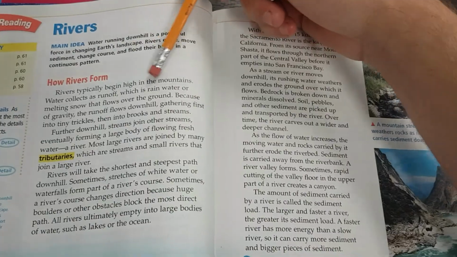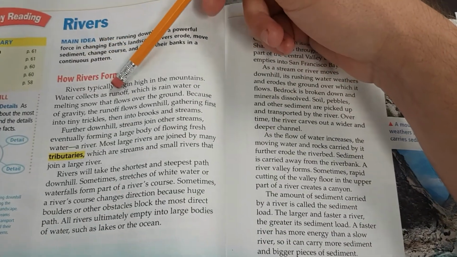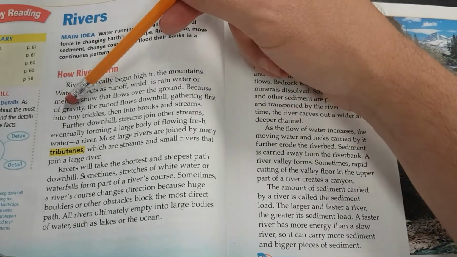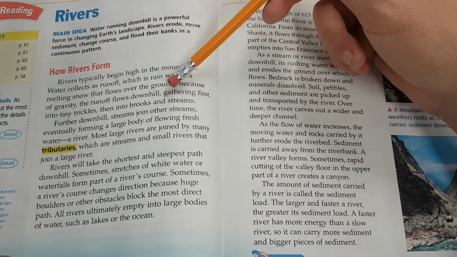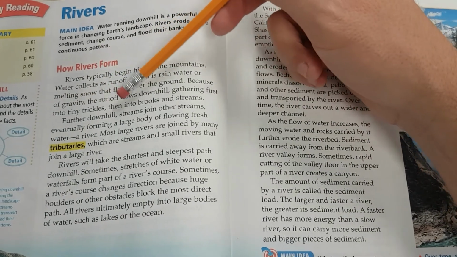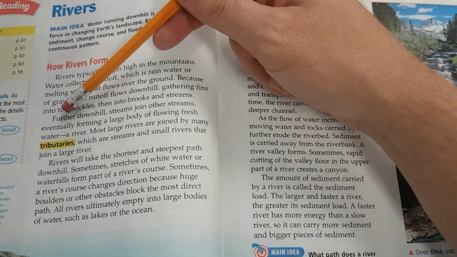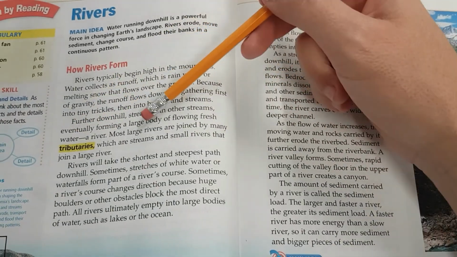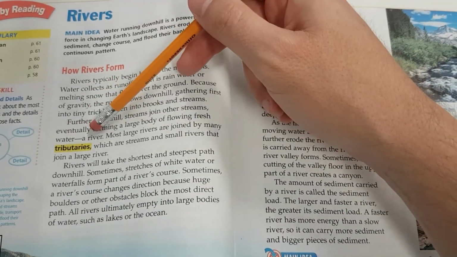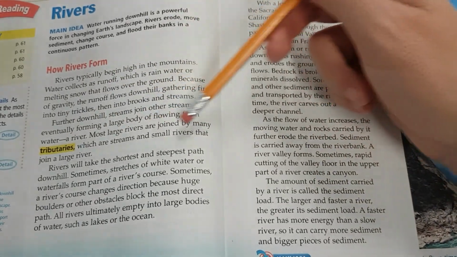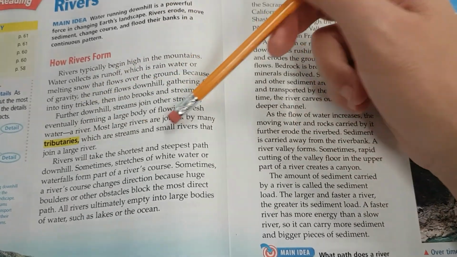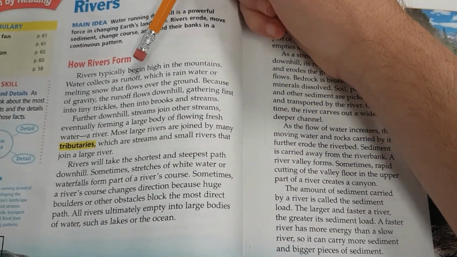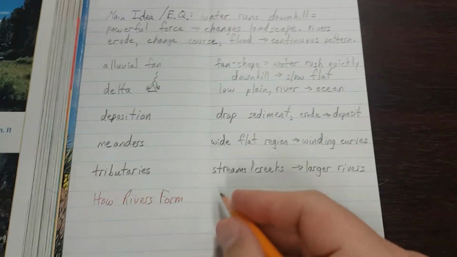Rivers typically begin high in the mountains. Water collects as runoff, which is rainwater or melting snow that flows over the ground. Because of gravity, the runoff flows downhill, gathering first into tiny trickles, then into brooks and streams. Further downhill, streams join other streams, eventually forming a large body of flowing fresh water, a river. Most large rivers are joined by many tributaries, which are streams and small rivers that join a large river. Okay, so we need to say begin in mountains, right?